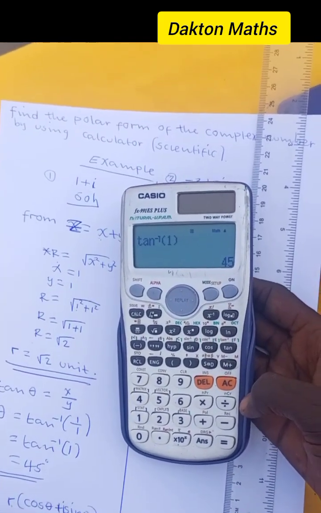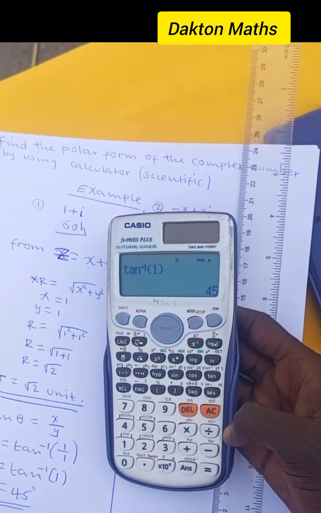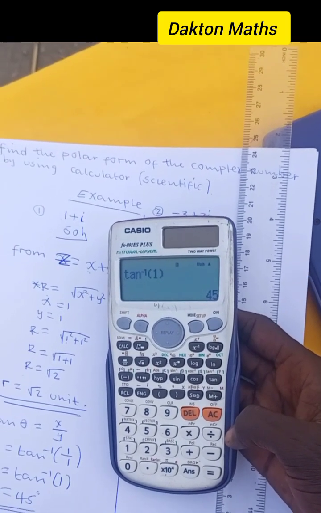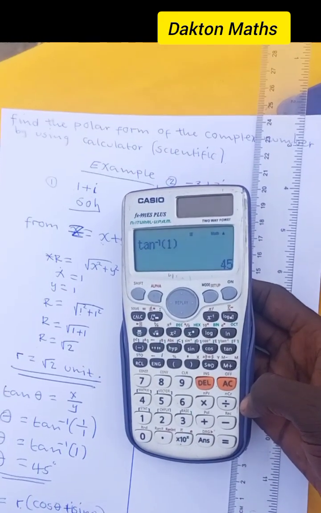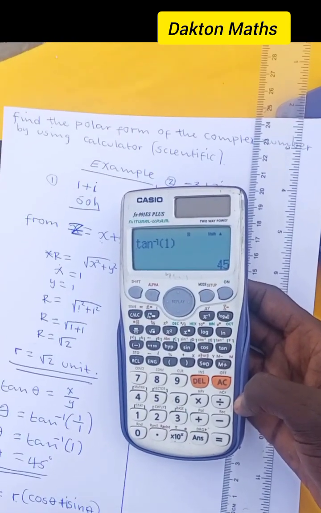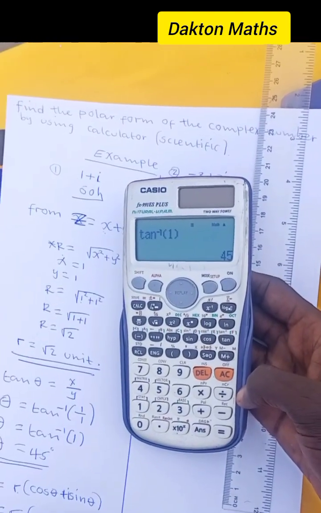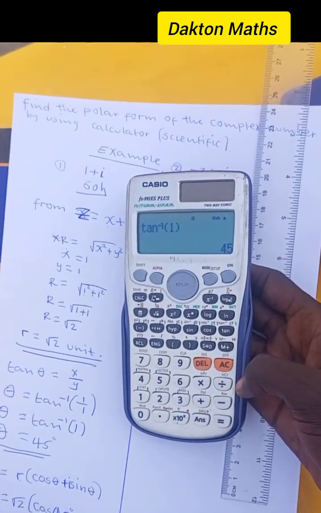You just come and put them into their place, or substitute them. Therefore, that is equal to root of 2 open bracket cos 45 instead of cos theta plus i sine 45 degrees instead of theta. Therefore, this is the answer.